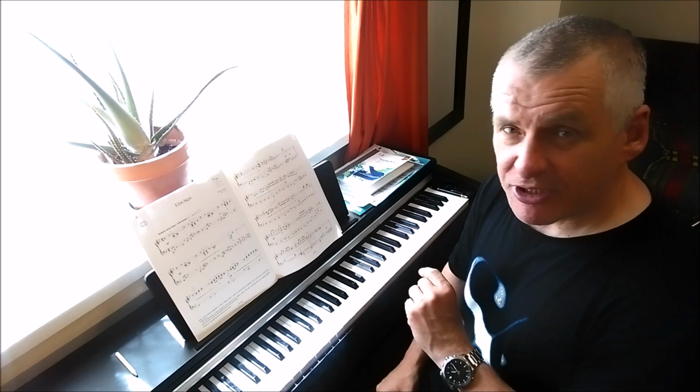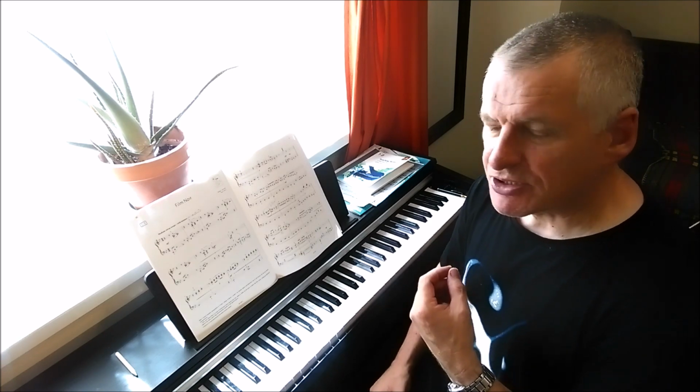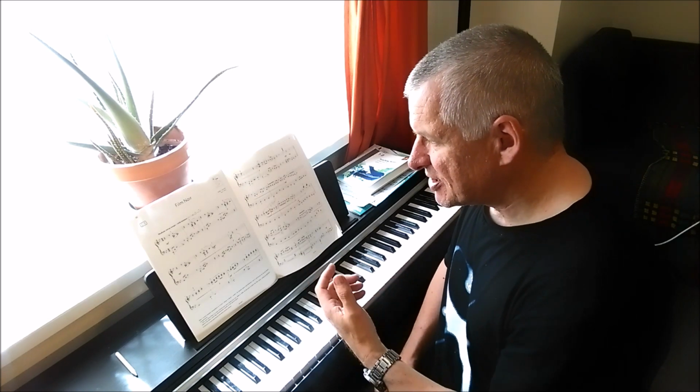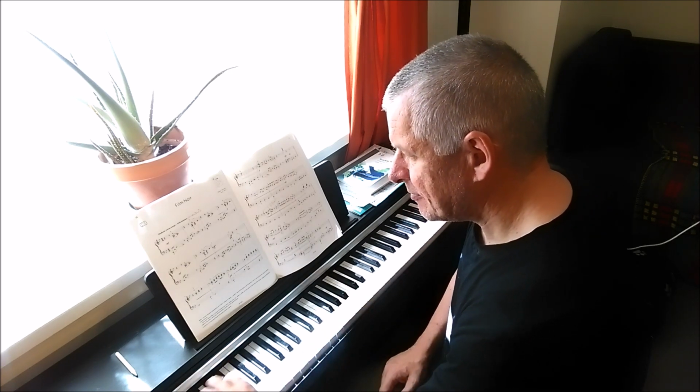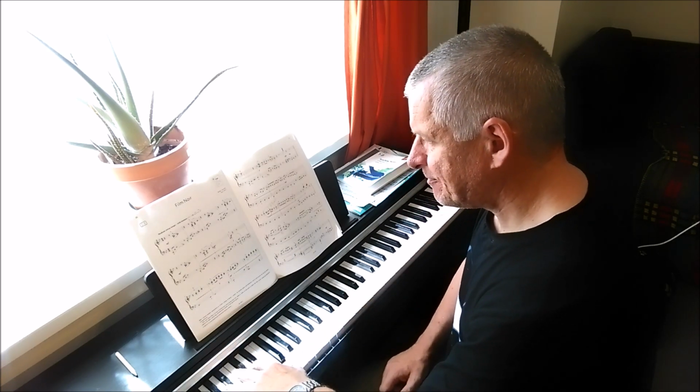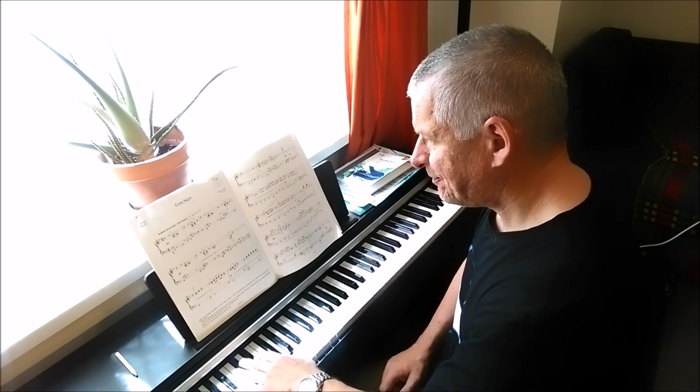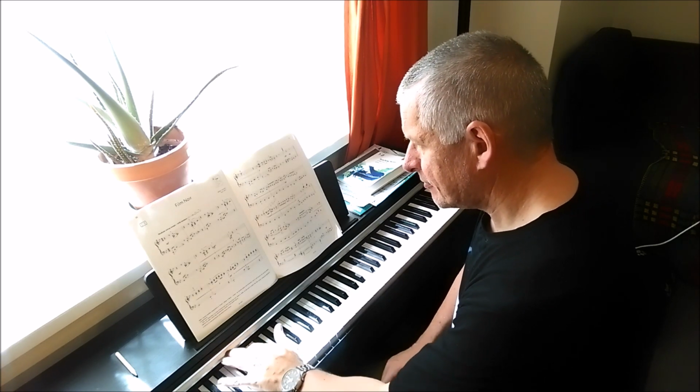First of all, you will need to have excellent rhythmic awareness and control. I'm sure in previous grades you've already come across swing rhythms, such as the left hand part at the beginning. And you notice that the first quaver of each pair is longer than the second.